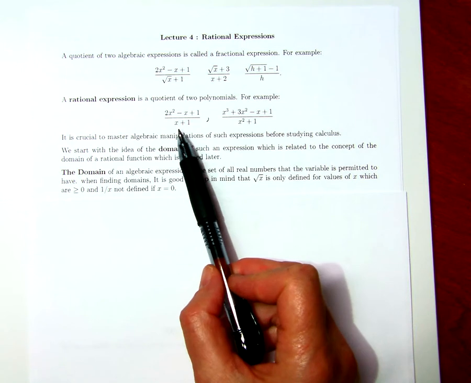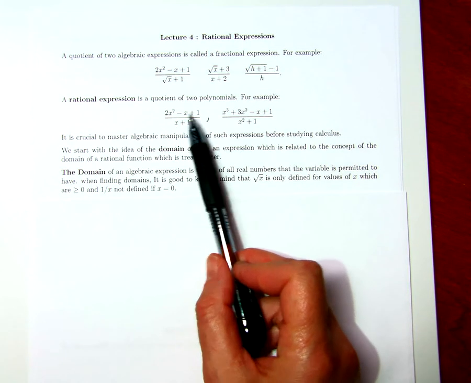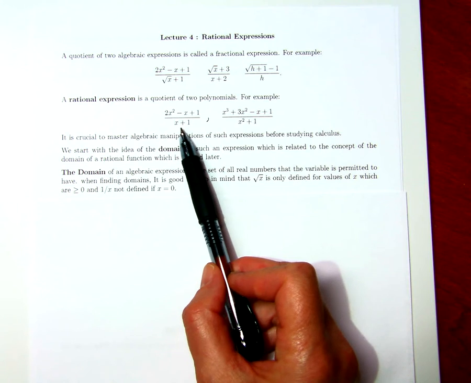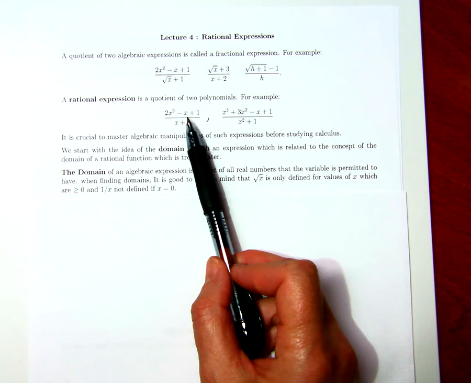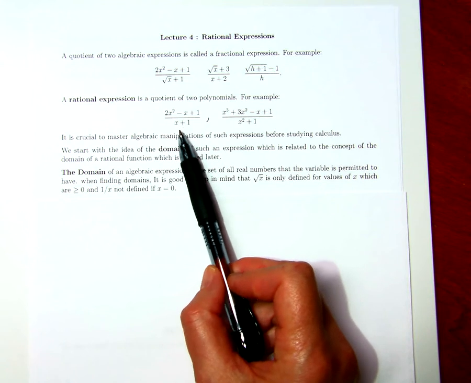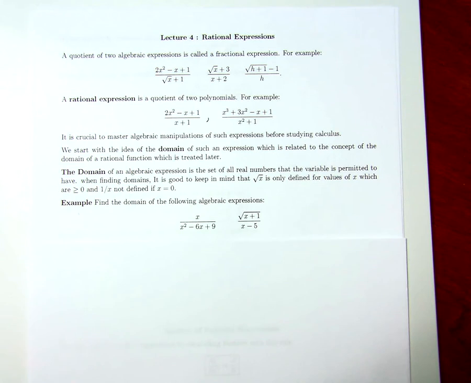So for example, in this expression, we couldn't calculate this if we allowed x to be equal to -1, because then our expression doesn't make sense. We're dividing by 0. Let's try to find the domain of these two algebraic expressions.